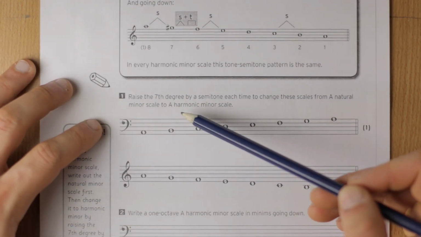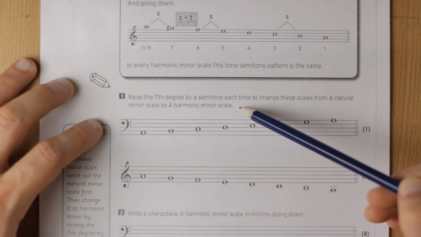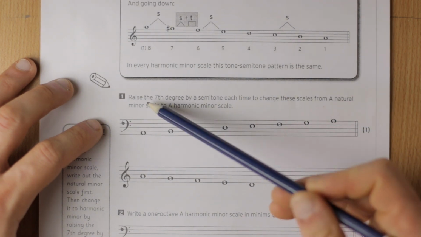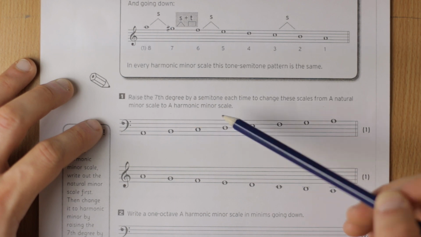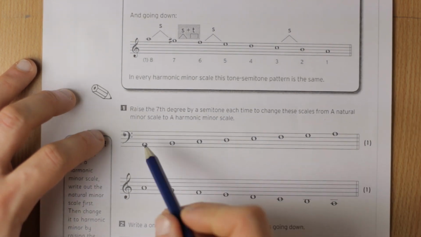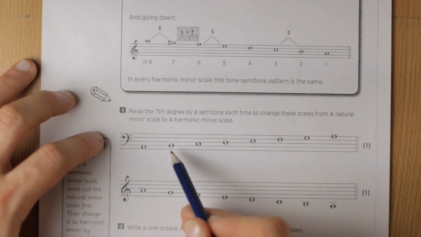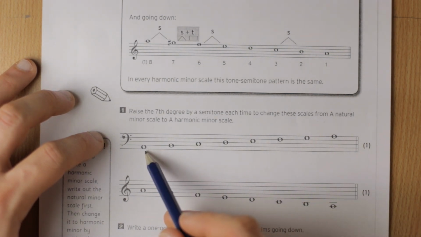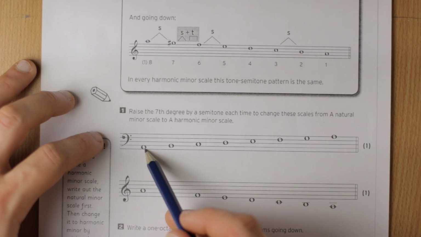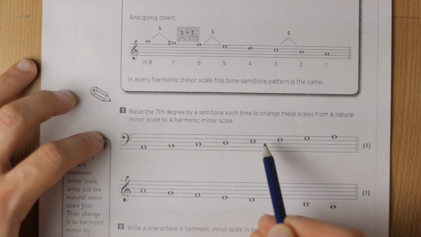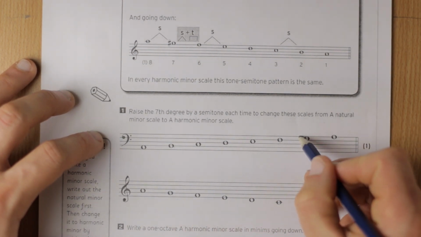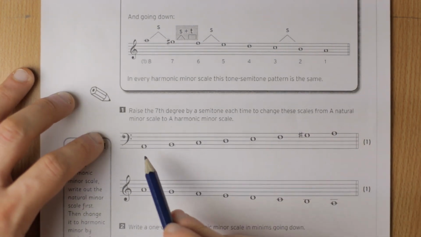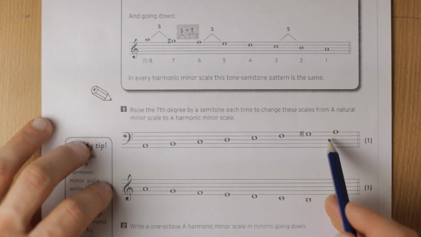Raise the 7th degree by a semitone each time to change these scales from A natural minor to A harmonic minor. So here we've got a natural minor scale. To make it into a harmonic minor scale, we need to sharpen or raise the 7th note. 1, 2, 3, 4, 5, 6, 7. That's a G. We need to make it into a G sharp. So now that is a harmonic minor.